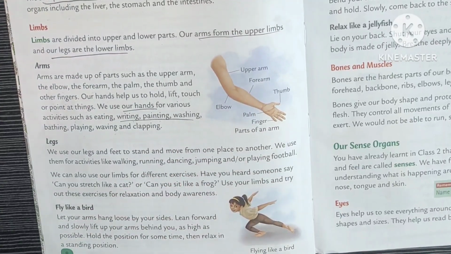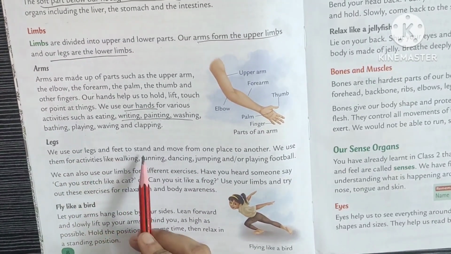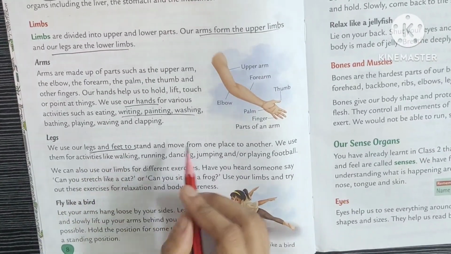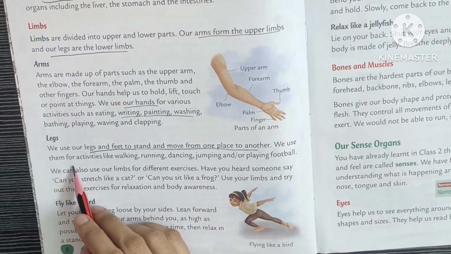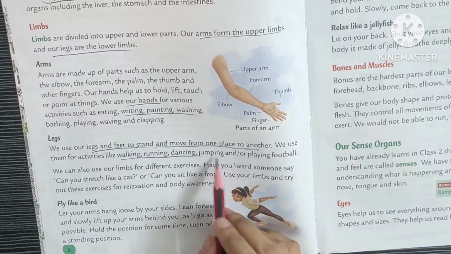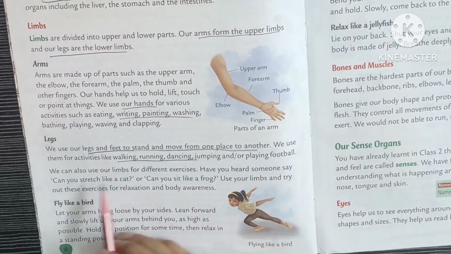Legs. We use our legs and feet to stand and move from one place to another. We use them for activities like walking, running, dancing, jumping, and playing football.